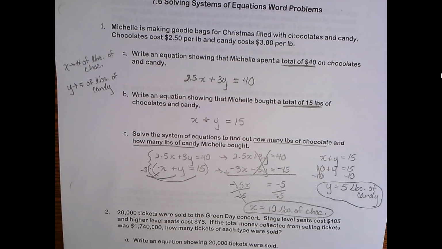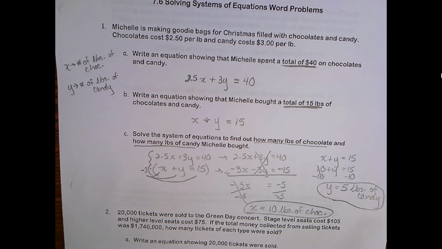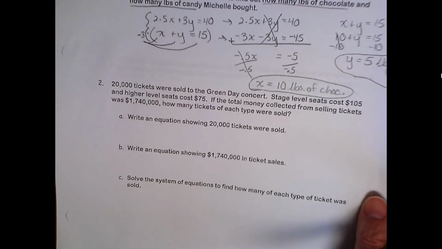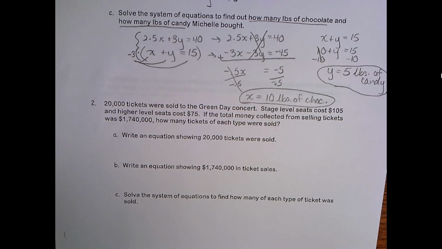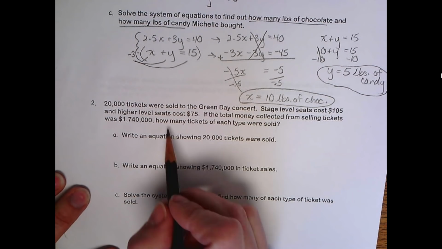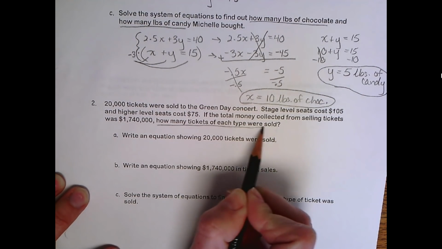So let's take a look at number 2. Number 2 says 20,000 tickets were sold to the Green Day concert. Stage level seats cost $105 and higher level seats cost $75. If the total money collected from selling tickets was $1,740,000, how many tickets of each type were sold? So that's the question it's asking. How many tickets of each type?